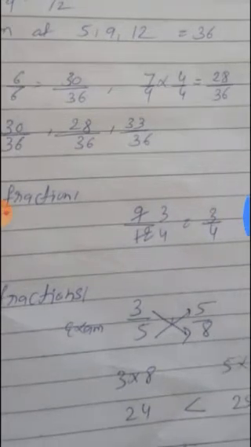Then after that, 3 by 4 is left. Now find the HCF of 3 and 4, which is 1. That means this fraction is irreducible, or in lowest terms. Now next one, comparing fractions.